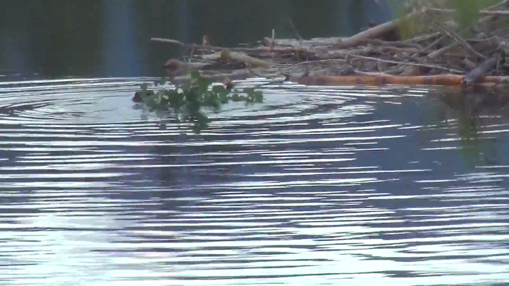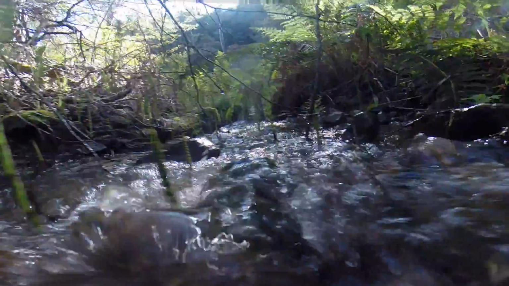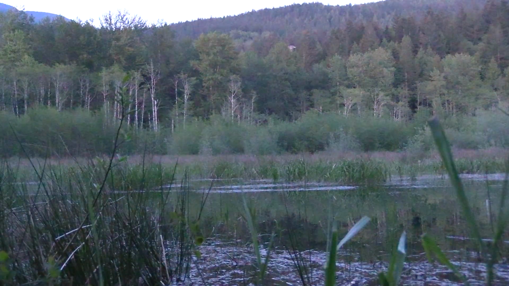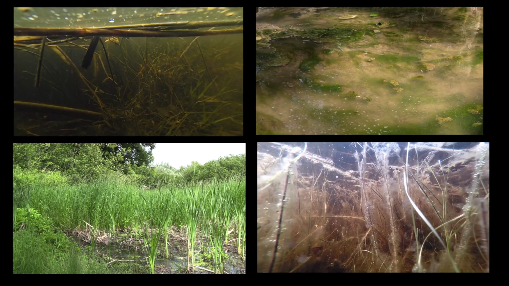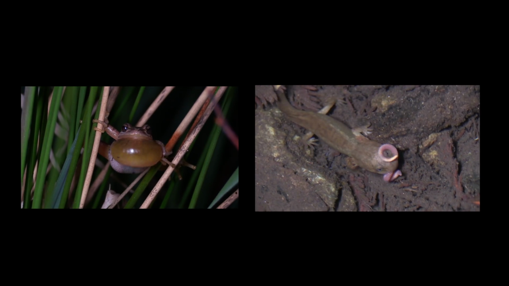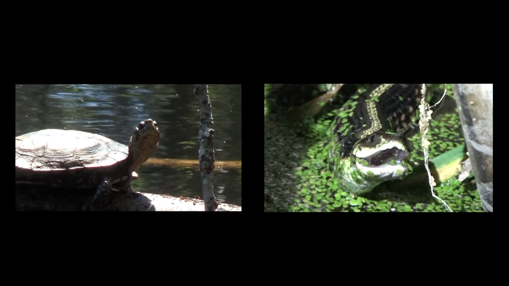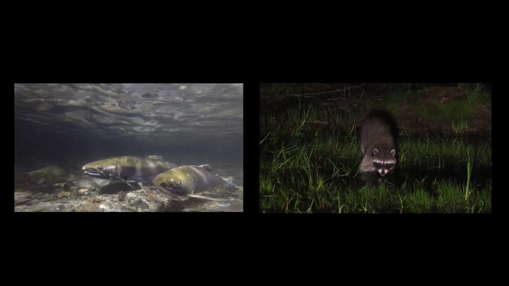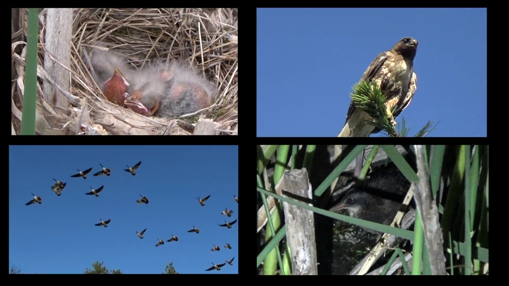They have discussed and seen how a beaver can transform a stream into a large wetland, and seen some of the organisms that rely on these wetlands, that include plants, amphibians like frogs and salamanders, reptiles like turtles and snakes, fish, mammals, bugs, and other invertebrates, and lots of birds.